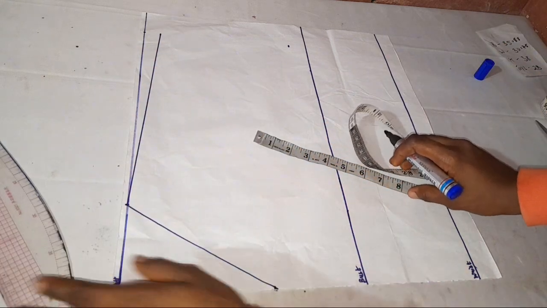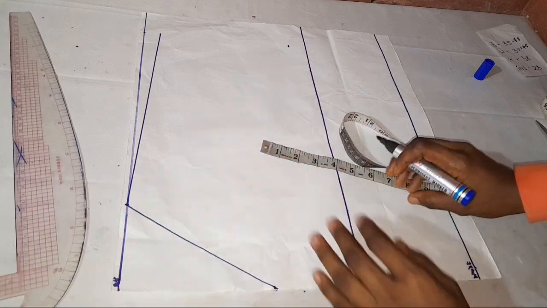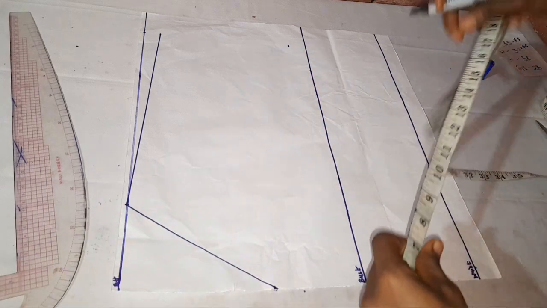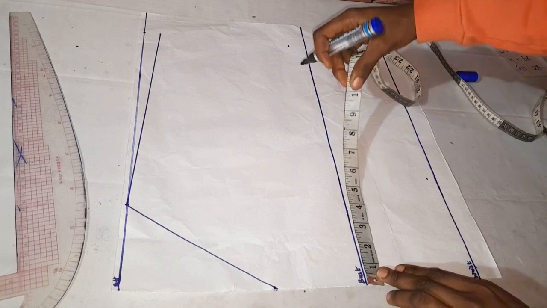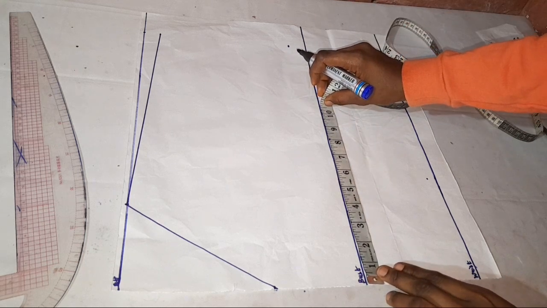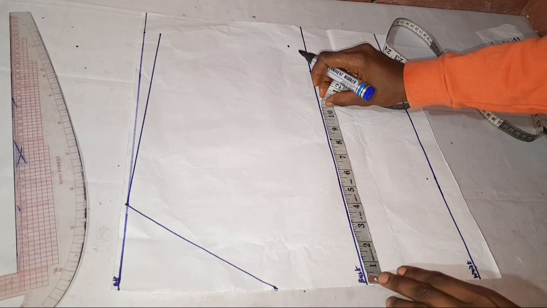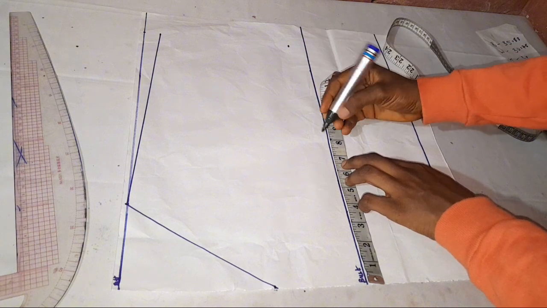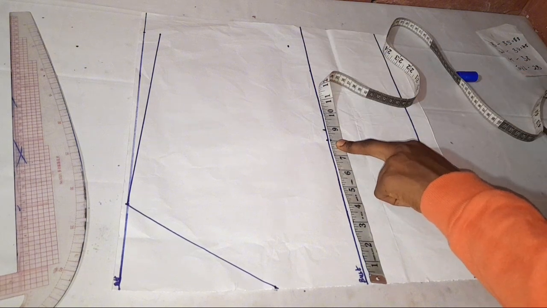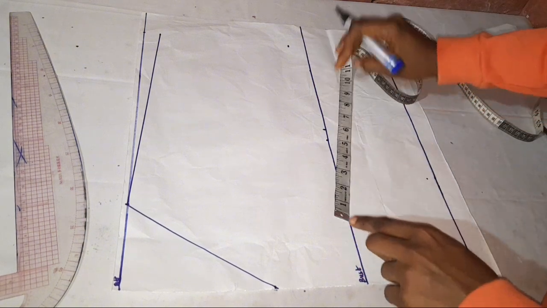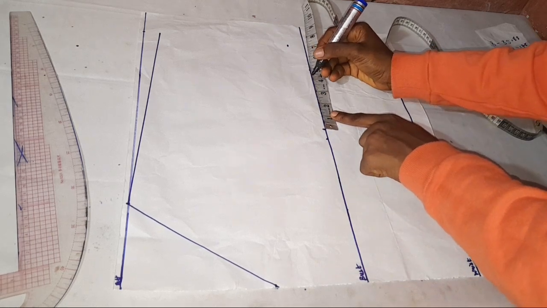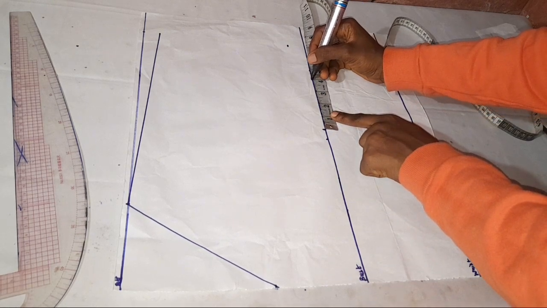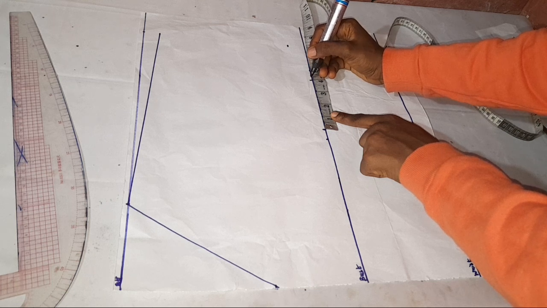Then the next thing to do here is to take our basic body measurements. Coming to my bust line, my bust circumference of 35 inches divided by 4 is going to give me 8.8 inches, which is this point here. Then I'm also going to add 4 inches allowance.